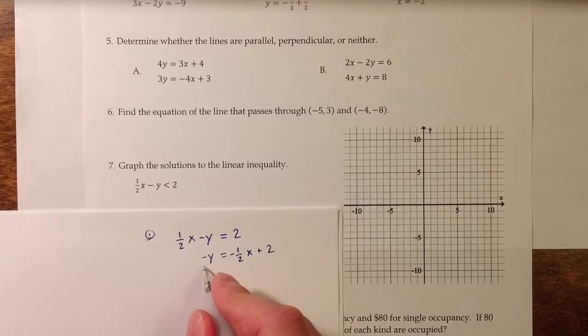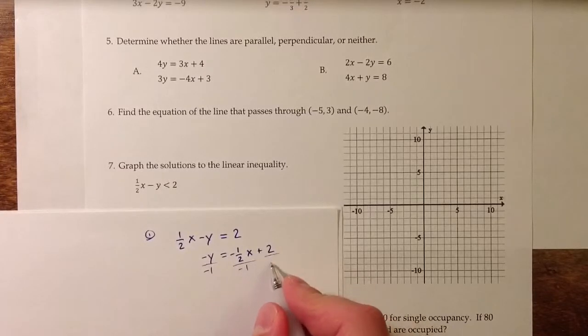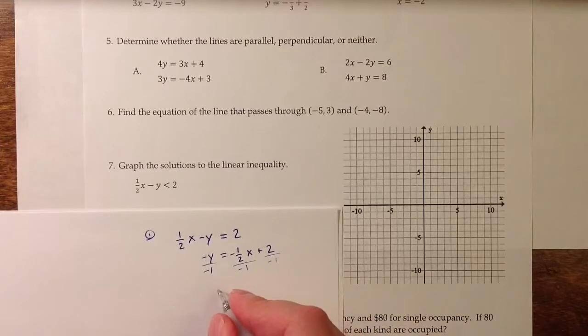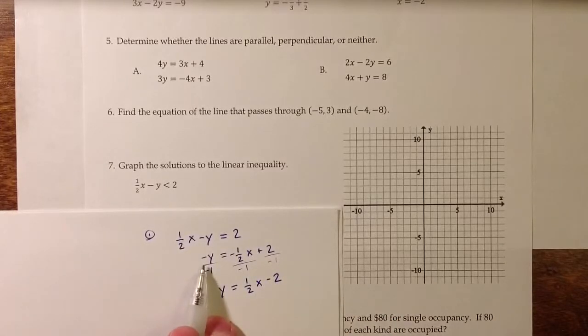To get rid of that, I could divide everything by negative 1, or I could think of multiplying everything by negative 1. So this will be y equals positive 1/2 x minus 2. Essentially, to get rid of that negative sign in front of the y, I need to change the sign of all the terms in the equation.